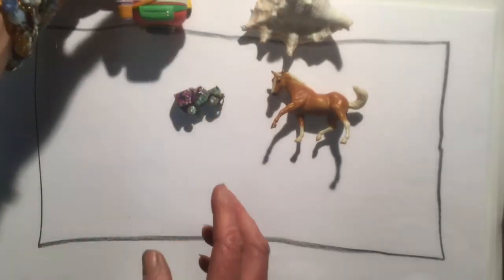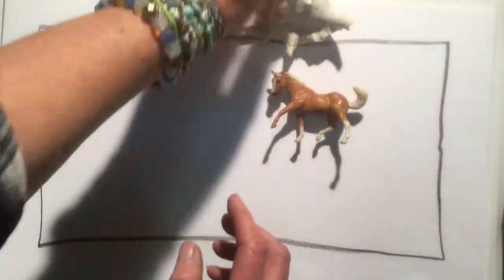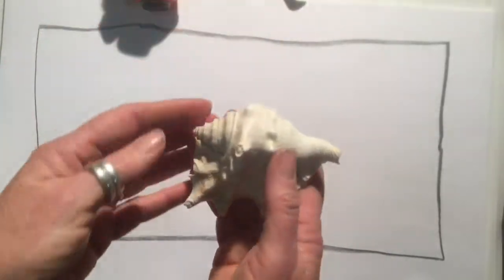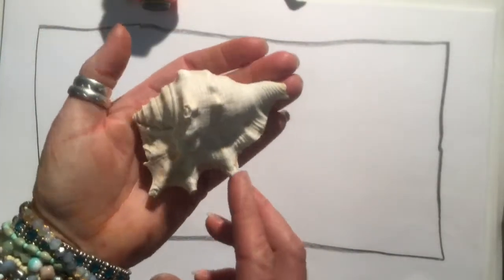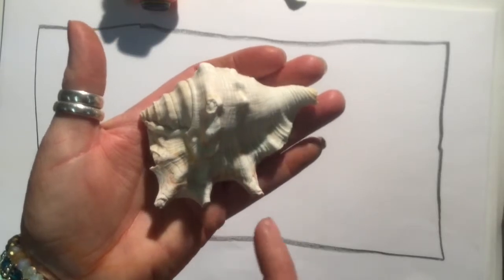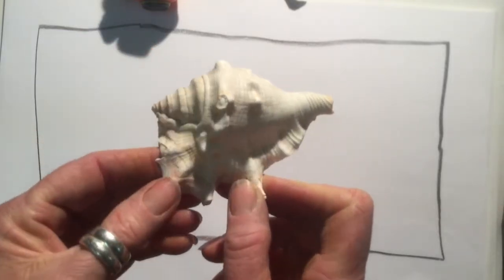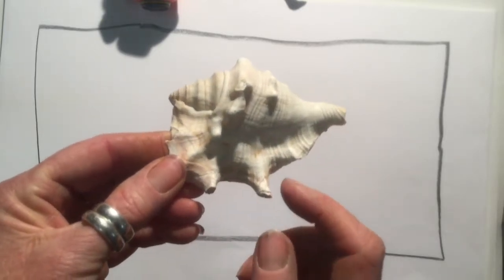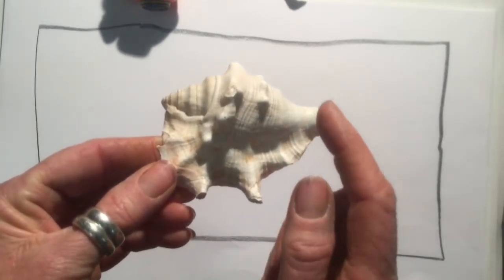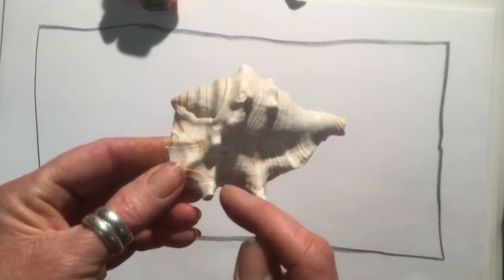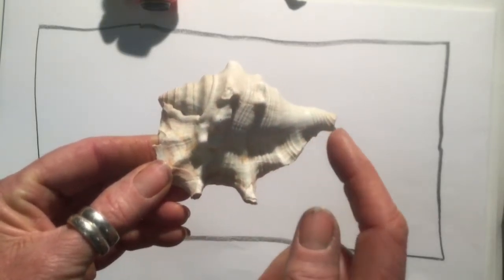All right, so let's begin by, I think I'll draw the shell today. So another thing we do after we just spend time observing the object and the shape, we want to start by drawing just the outside, or what we call the contour edges, just that outside shape.